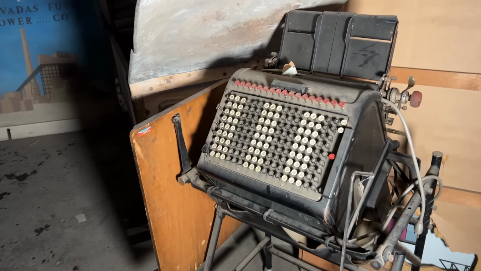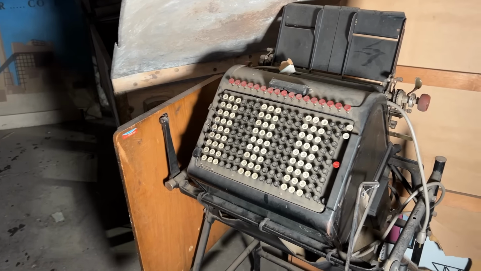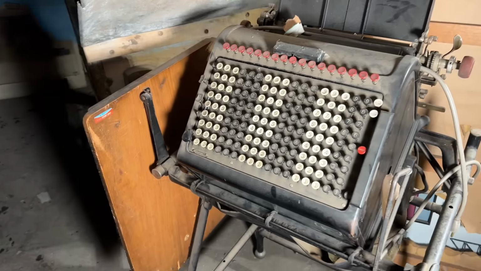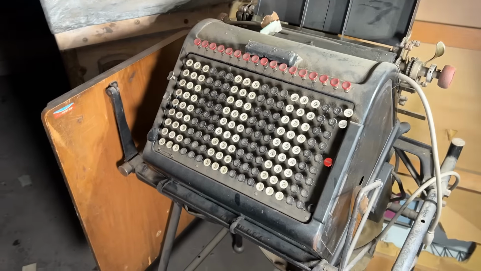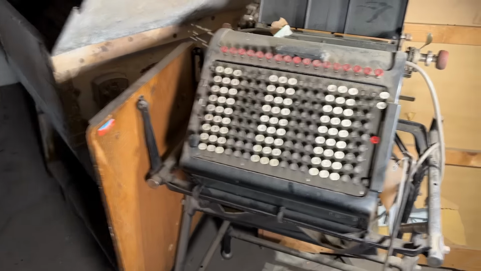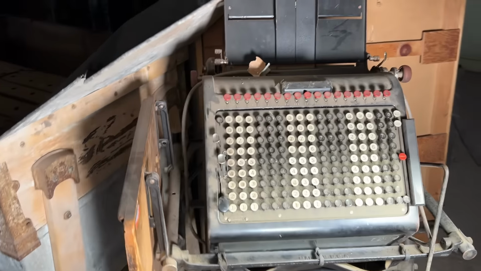There's some super cool stuff in this building here. Wow, this is what, an old adding machine? Yeah, I'm not exactly sure what that is. Wow.